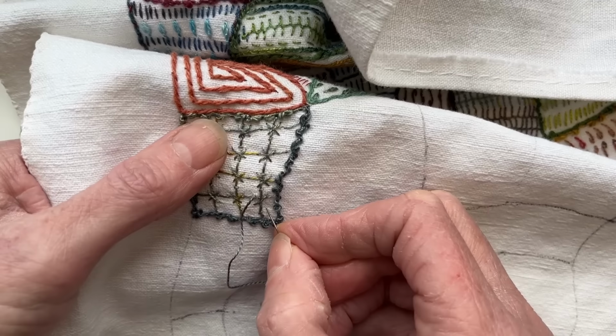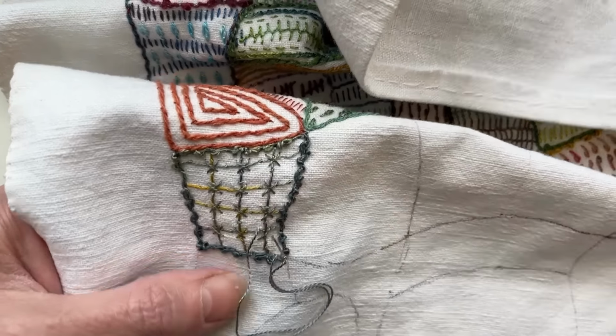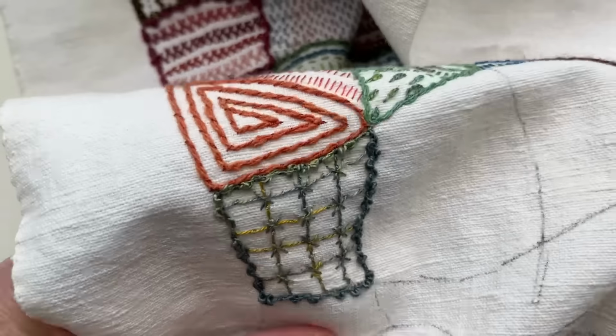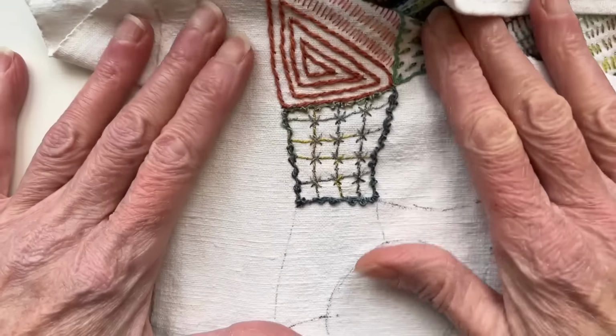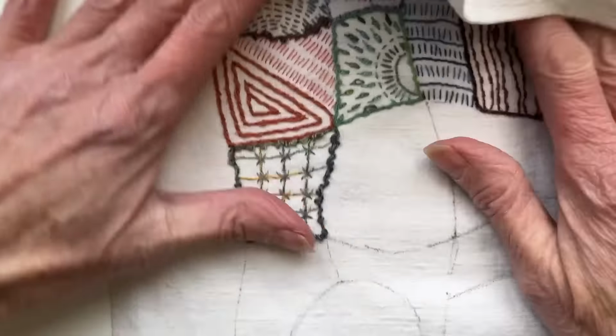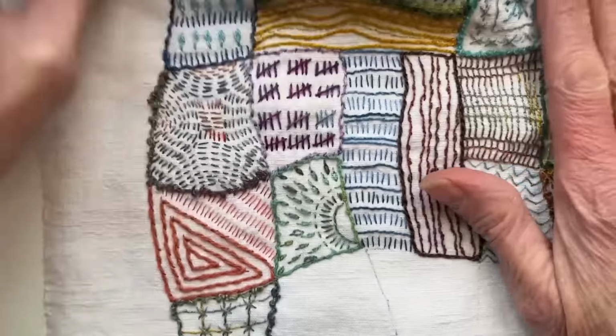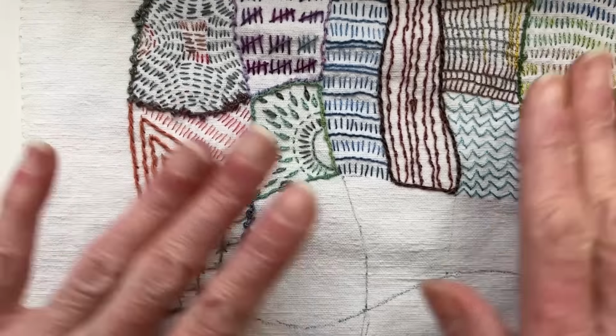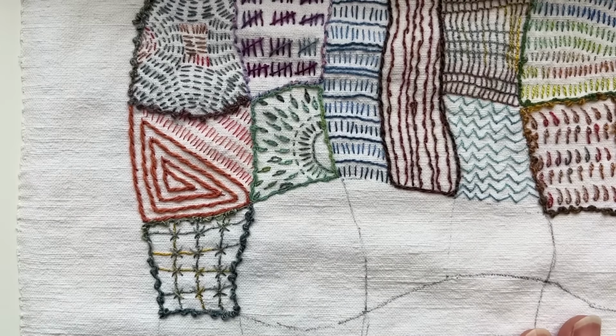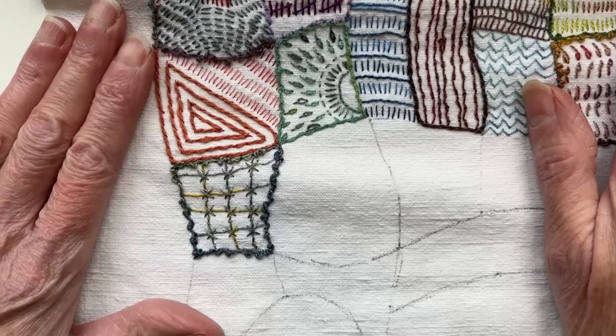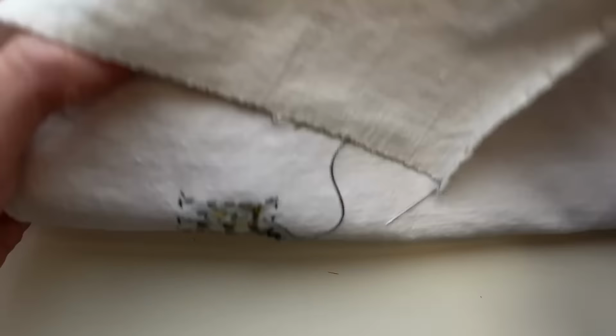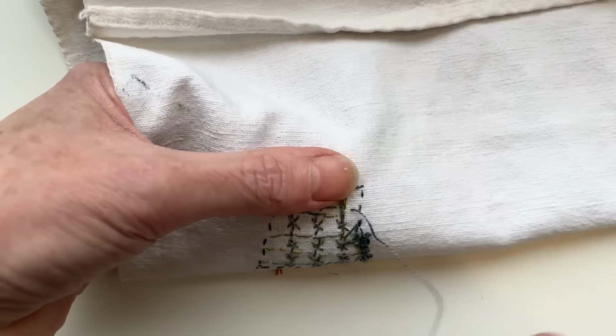There we go. That's nicely brought us probably to the useful end of that thread. And I think that will do. If we look at it in context with the rest of the days, I think it doesn't look out of place. And there we are. I'm just going to finish this thread off under here.